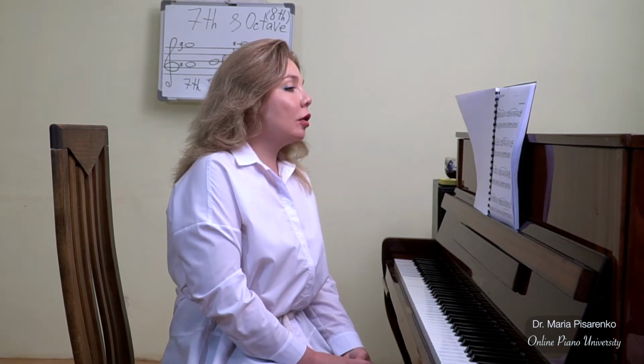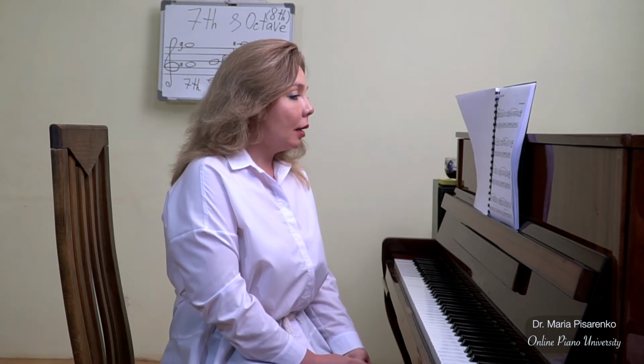You will have to look at what is going on before we play the song. So let's look at one hand at a time here. Let's see what note values and what symbols we have.